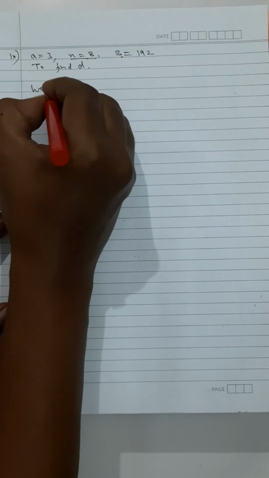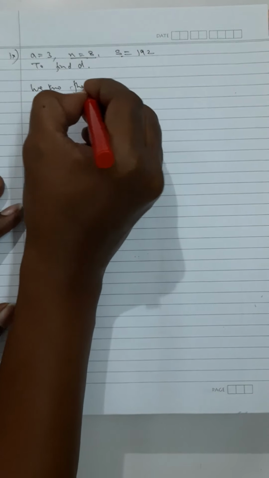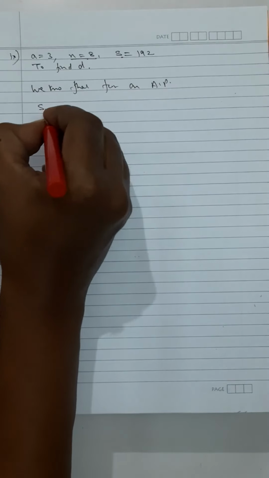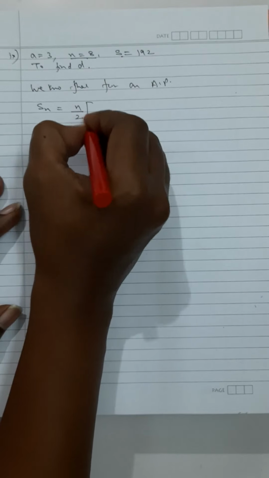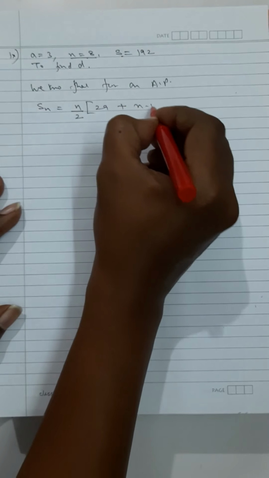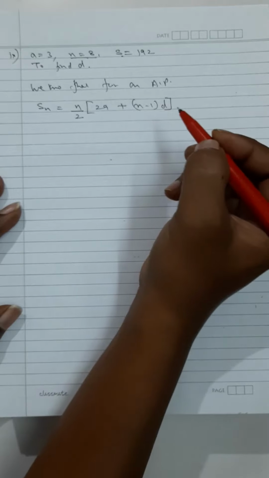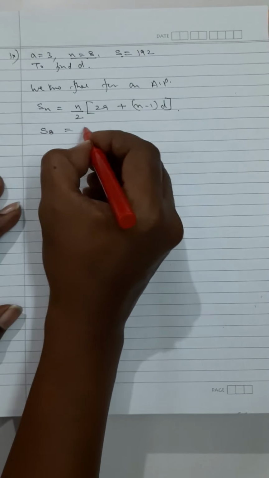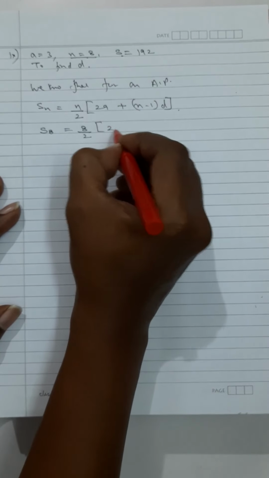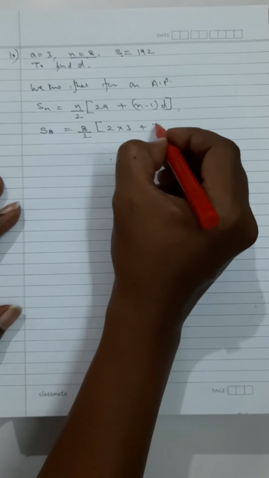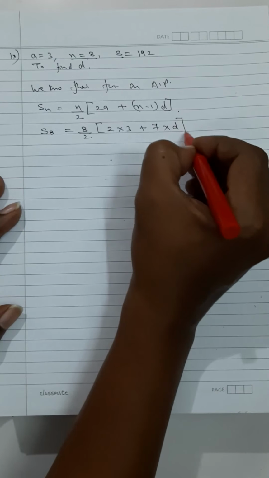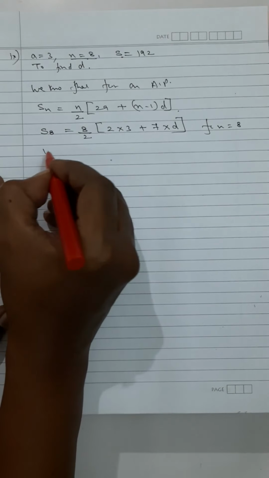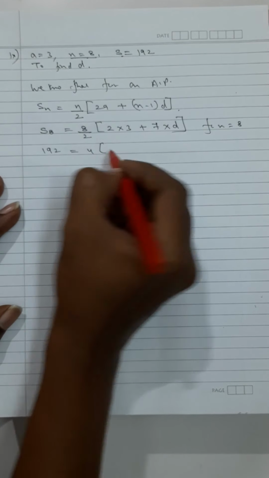We know that for Sn is equal to n upon 2 into 2a plus n minus 1 into d. Therefore S8 is equal to 8 upon 2 into 2 into 3 plus 8 minus 1, 7 into d. n is equal to 8. But S8 is equal to 192 is equal to 4 into 6.